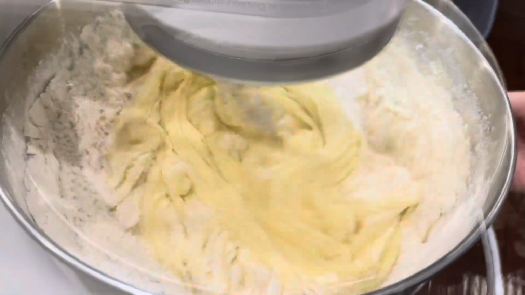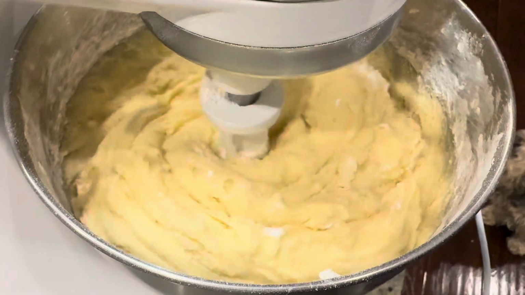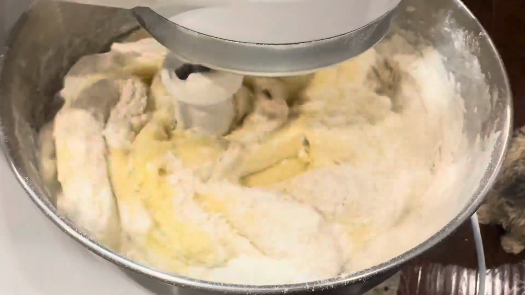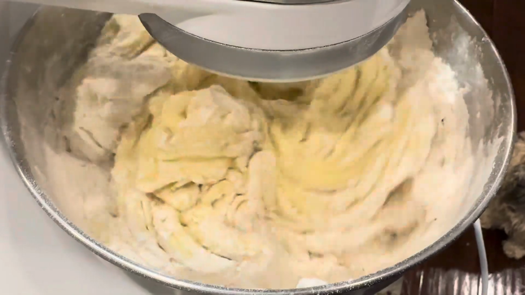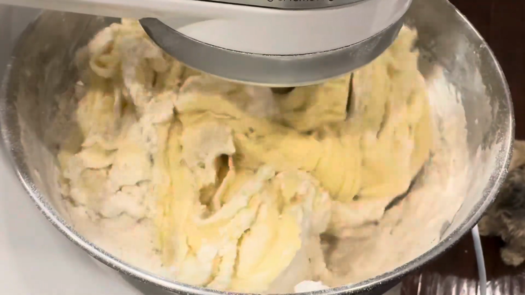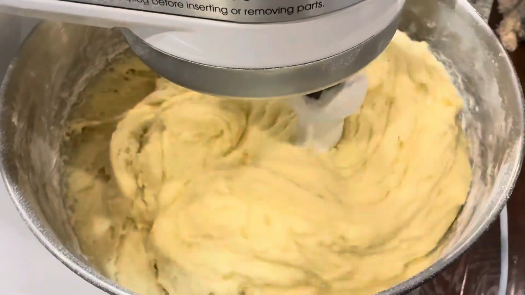It also inhibits sugar crystallization, which contributes to the cookie's soft texture by preventing large sugar crystals from forming during baking. The salt enhances flavor by amplifying the sweetness of the sugar and the warm spiciness of the cinnamon. It also strengthens the gluten network by stabilizing the protein bonds.